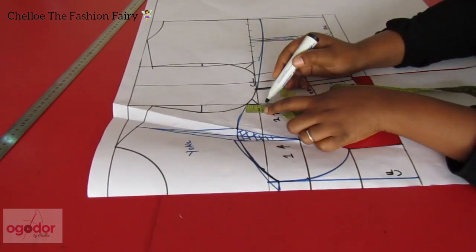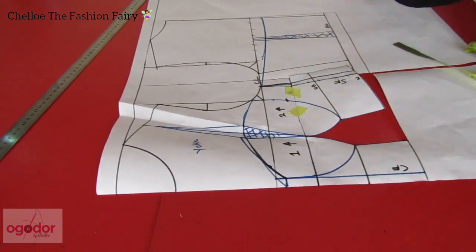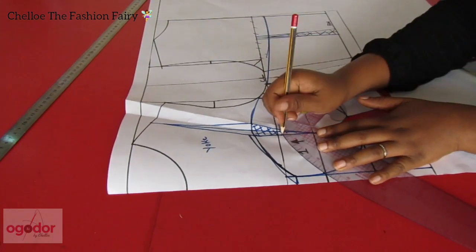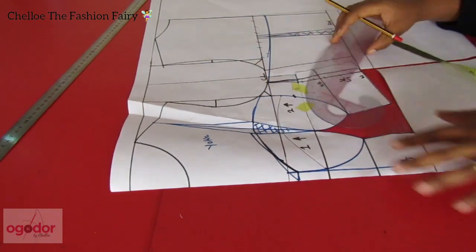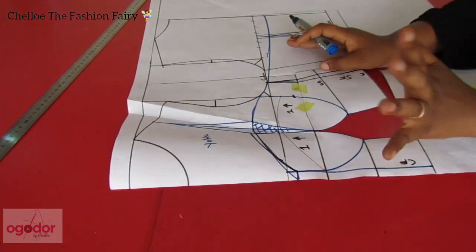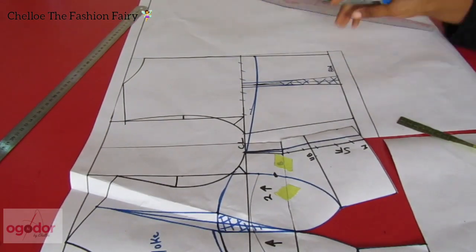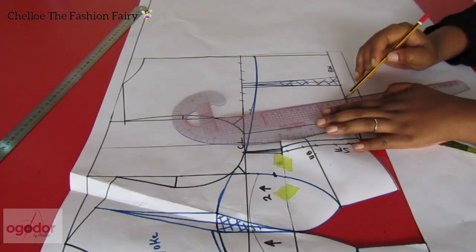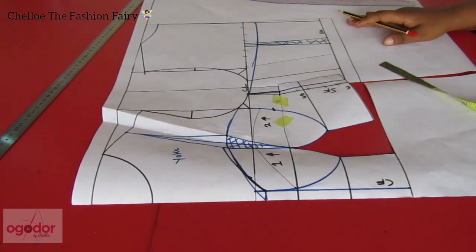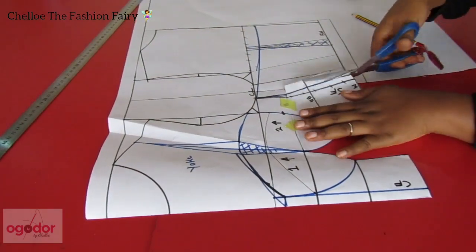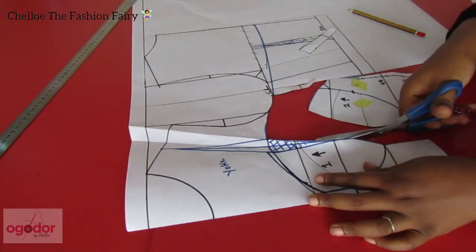So if you're adding a style line to this, you can measure 1.5 inches all the way around, and you're just going to go in with your curve and add the style line if you want to. By the time you do this, it's going to give you a different type of cup, but I'm not going to use it for this tutorial. I'm just going to use the regular one. So for the back, you can add that style line as well, but I don't want it. So I'm just going to go in and cut off my patterns.